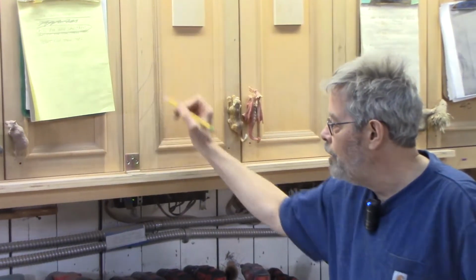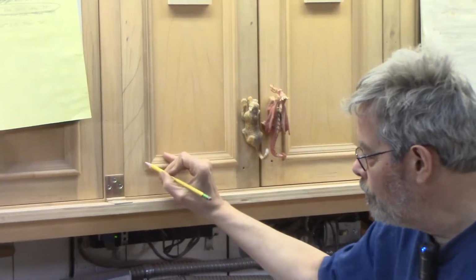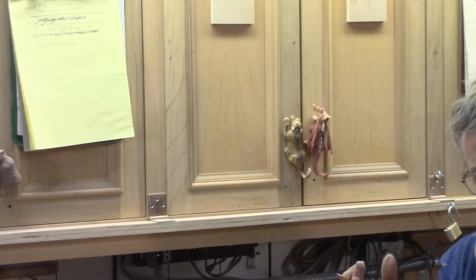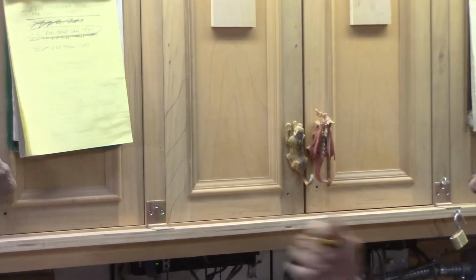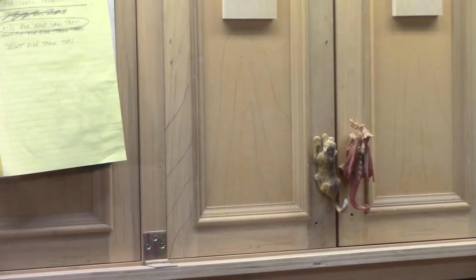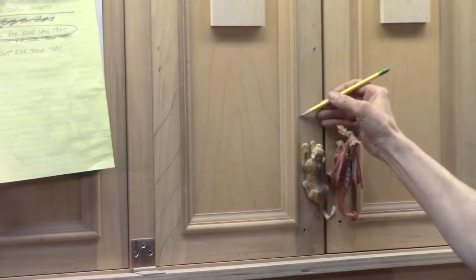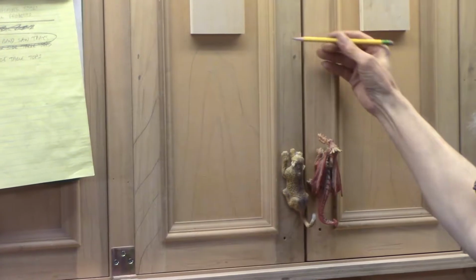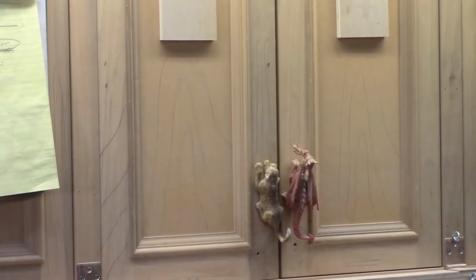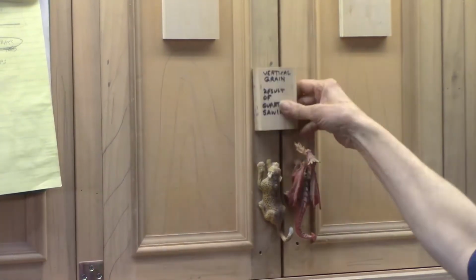These might be the shape of the pattern from a plain sawn board cut from near the center of the whole board. And they don't read very well. They look kind of arbitrary and cut up. Whereas the grain is narrow here and running like that, which is what you're going to get with vertical grain. That might be where you would use your piece of vertical grain.